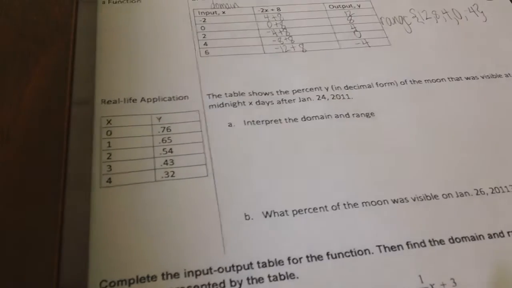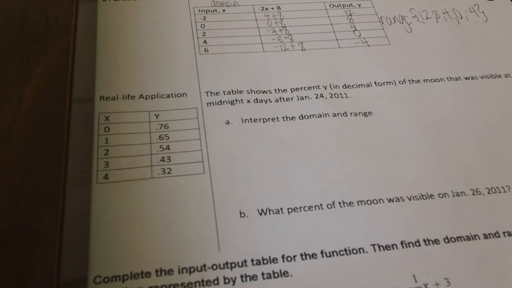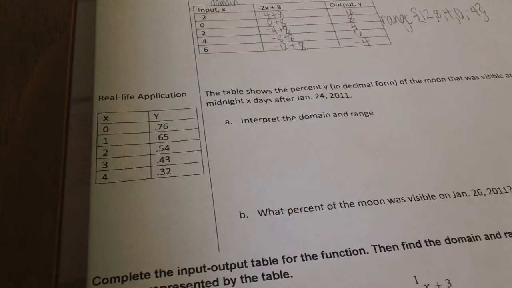Alright, on our next problem, the table shows the percent, in decimal form, of the moon that was visible at midnight, x days after January 24th, 2011. Interpret the domain and the range. So, what does the domain mean?